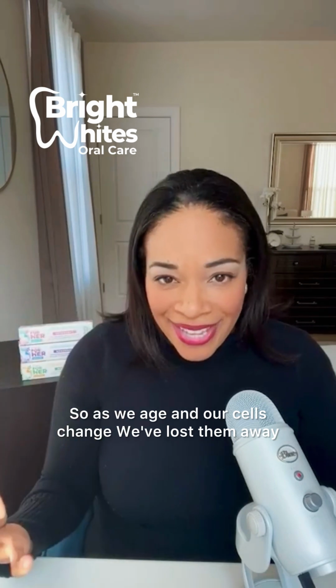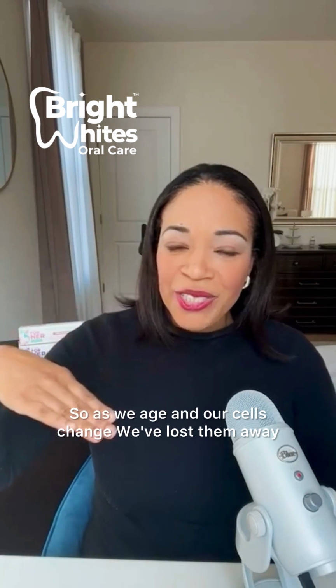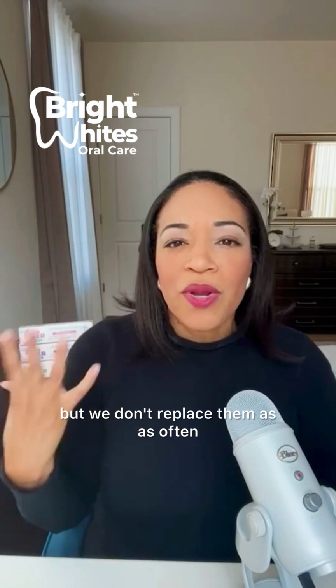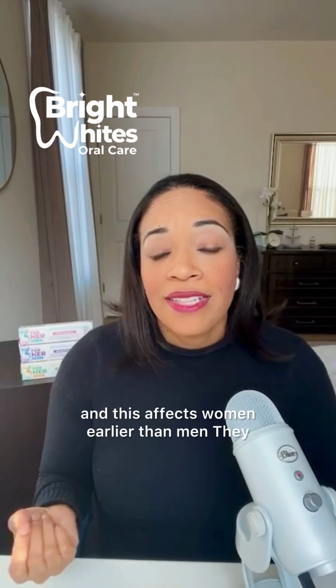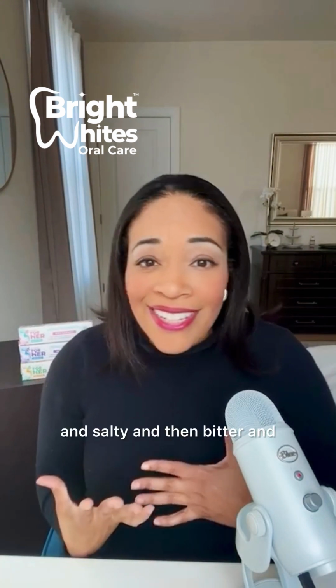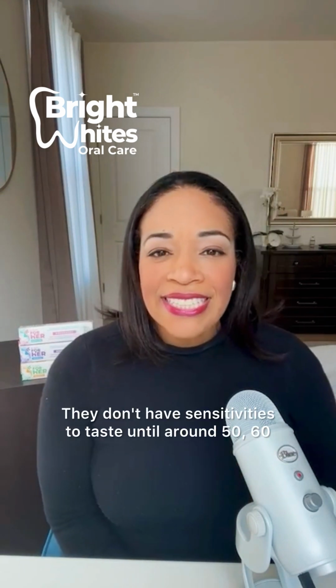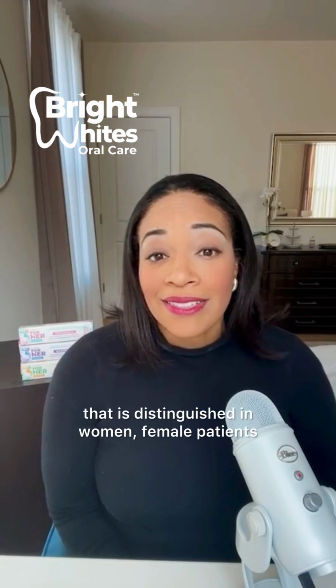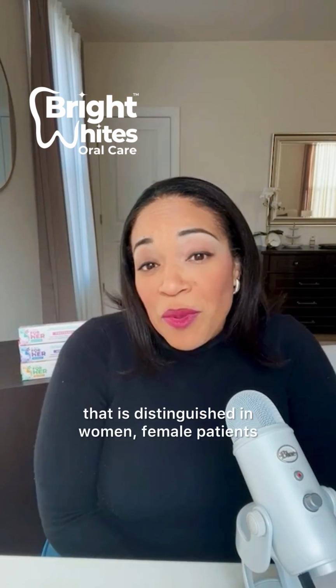So as we age and our cells change, we slough them away, but we don't replace them as often. And this affects women earlier than men. They say women on average between 40 and 50 will see a decrease in taste. So first it's sweet and salty and then bitter and sour. Men, it's a little later. They don't have sensitivities to taste until around 50, 60. So this is something that is distinguished in women, female patients.